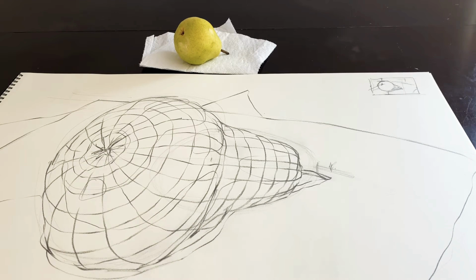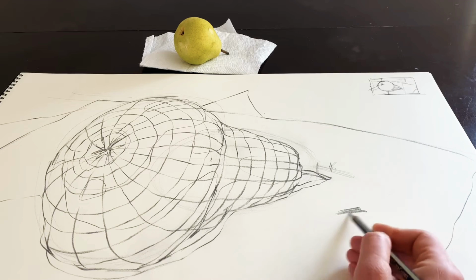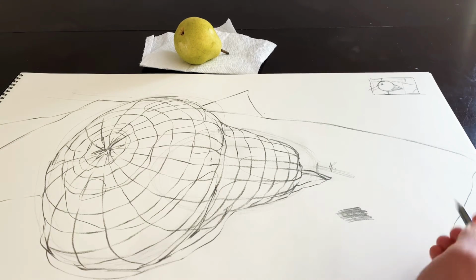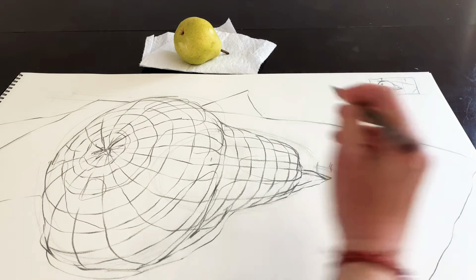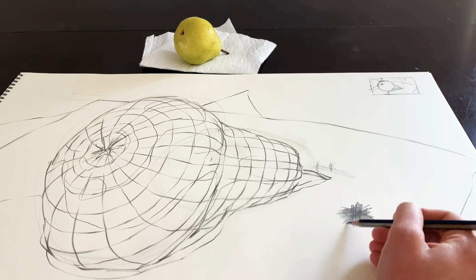I'm going to switch to my other pencil so that it's nice and dark and you can see it. But when we're hatching, we're making paired lines that are next to each other. So this is what we would call a hatch. And then a cross hatch is when you cross those hatch marks. And you can do it over and over again to get it as dark as you want.